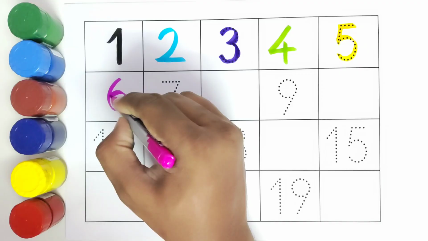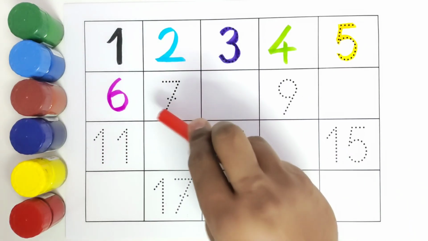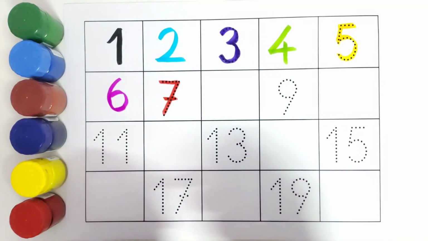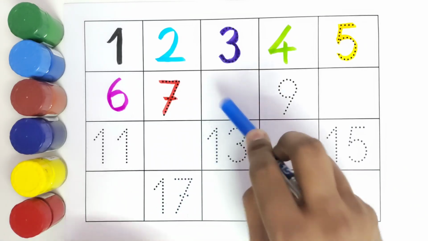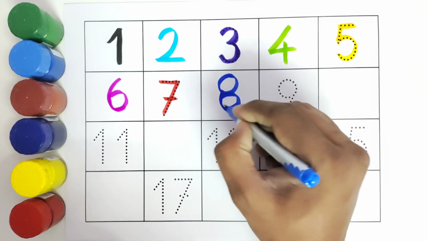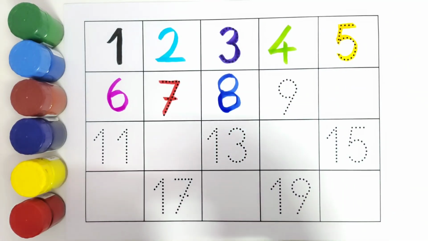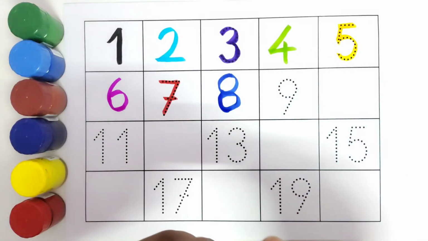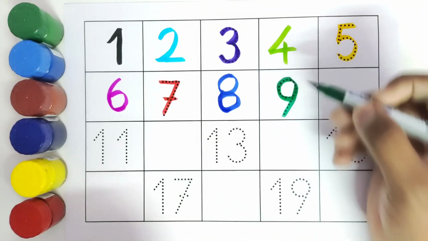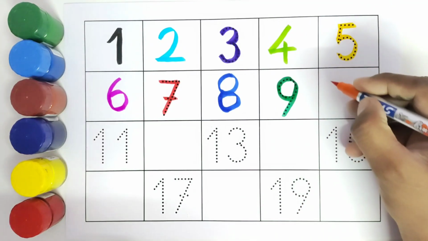Number 6. What is this? 7. Number 7. What comes after 7? 8. We will write number 8. What is this? 9. Number 9. What comes after 9? 10. Number 10.